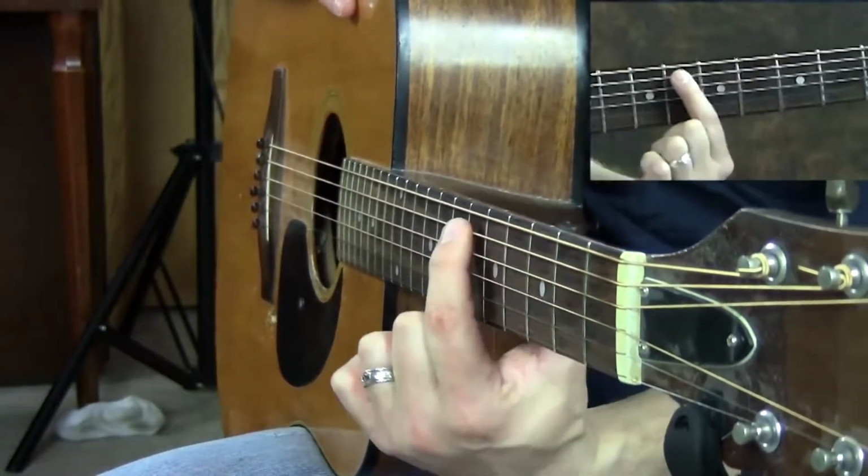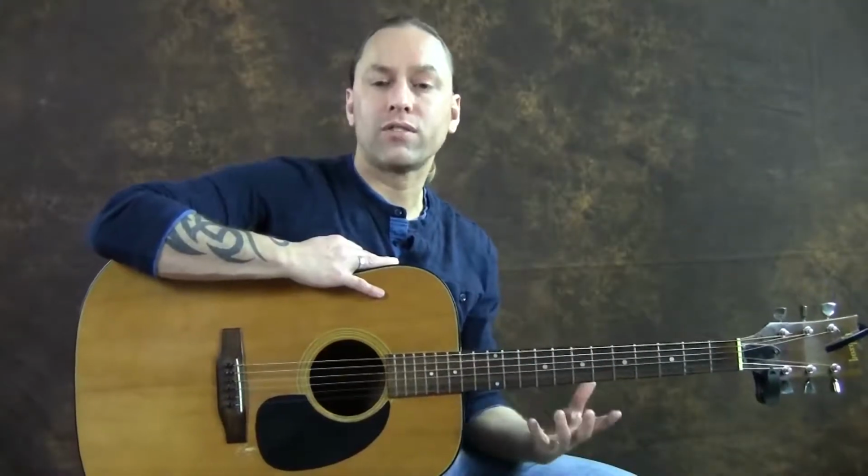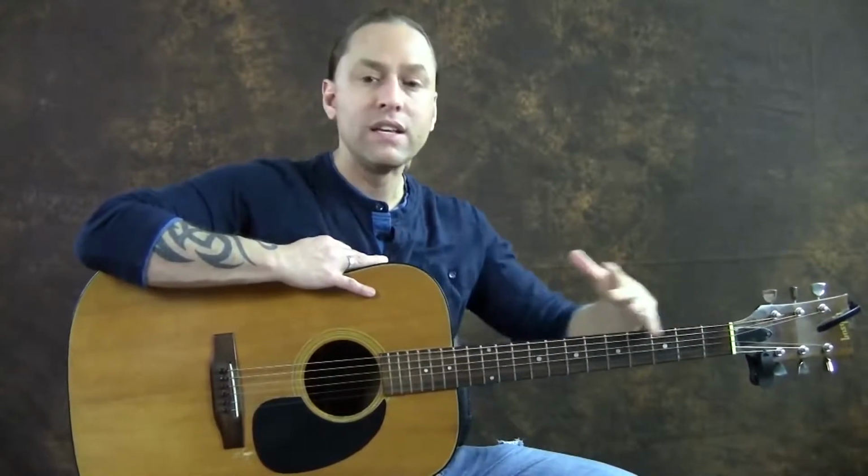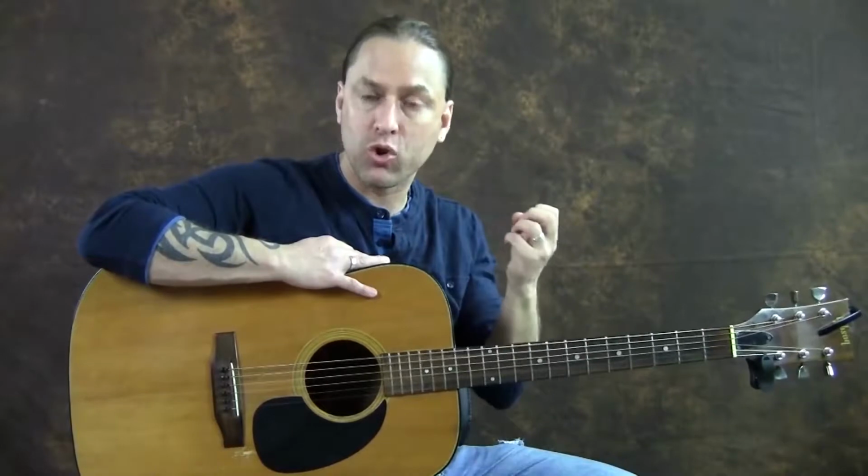So 1, 4, 5. When I'm trying to figure songs out, I'm going to try and find my bass note, my home bass note, my root note, whatever you want to call it, somewhere on this 6th string. So I'm going to keep listening to that sound. I'm going to figure out what that first chord is.